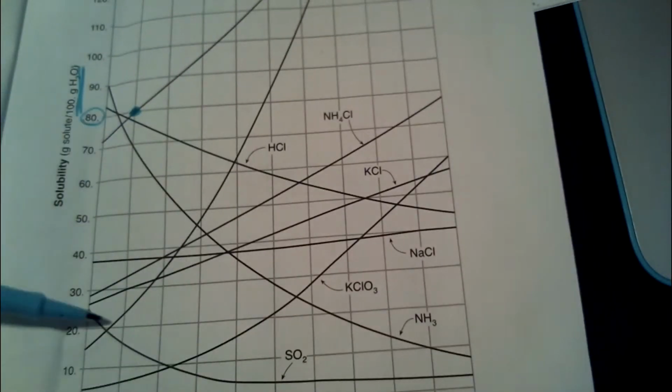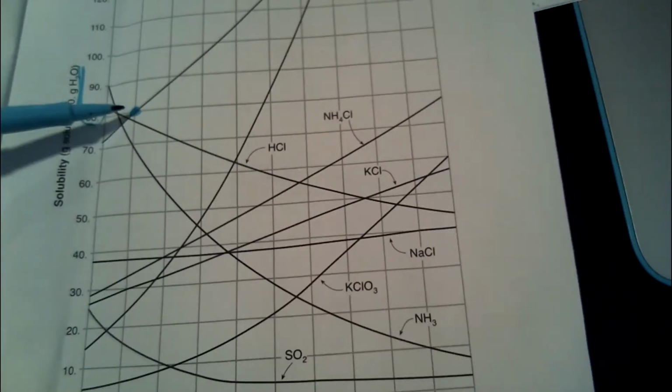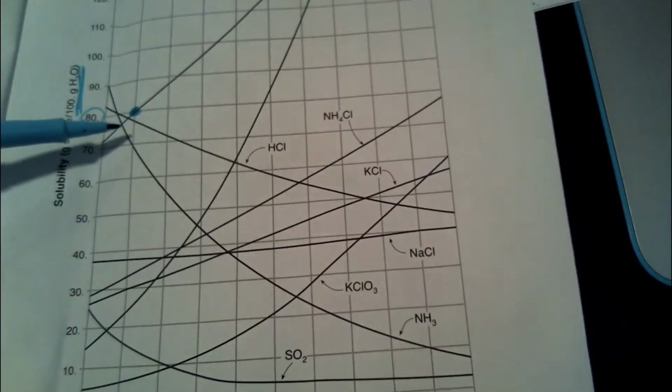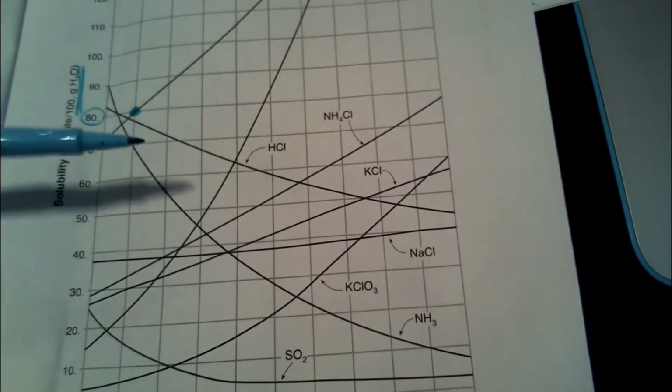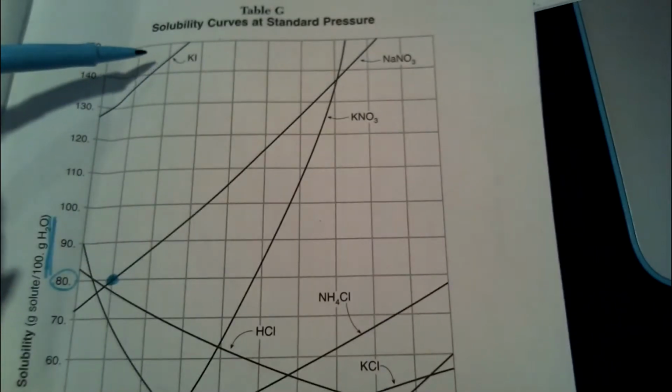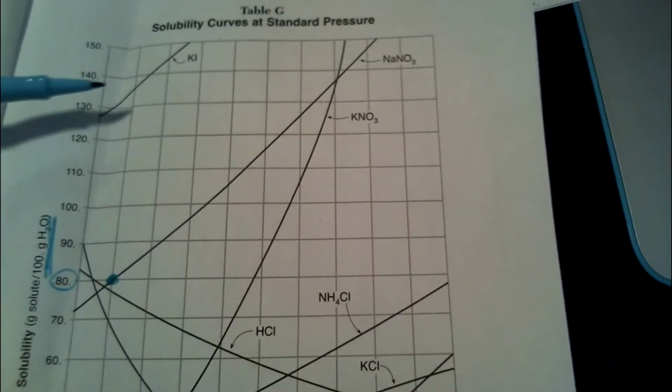So this point for KNO3 is this big curvy line here. This point is over the line for KNO3. KNO3 is really saturated at this point. So that answer choice is out. Potassium iodide, KI, is all the way up here. This thing is crazy soluble.